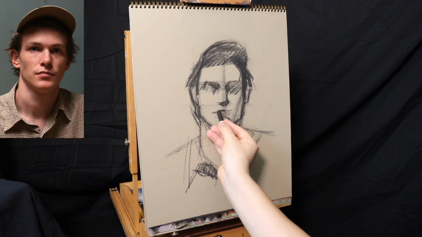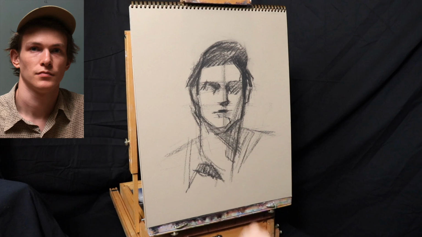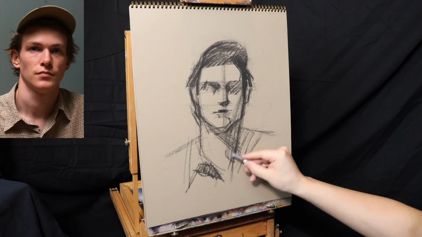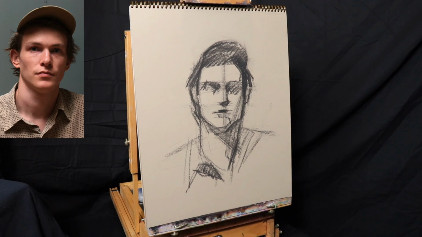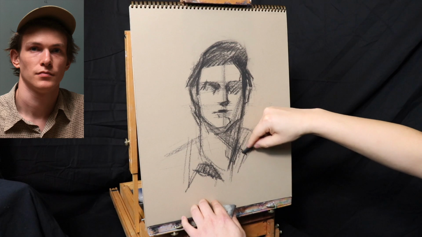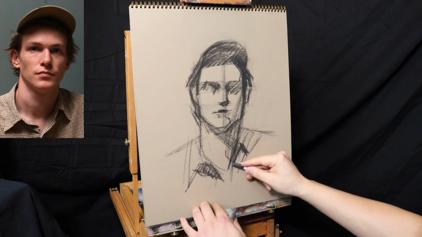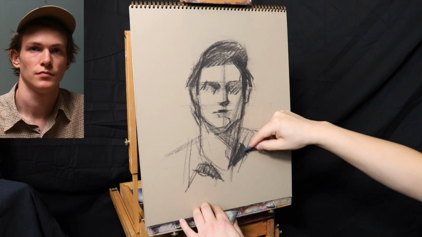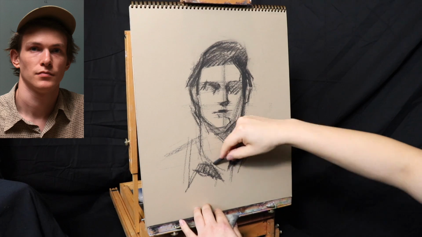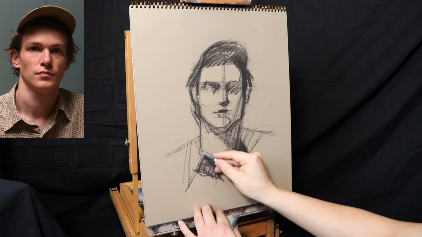Let's put in a little dark shape here. No fear, no hesitation. That's the goal. And you know what? This dark shape here, this little dark rectangular shape here, might have to move up. As a consequence, this one will move up too.